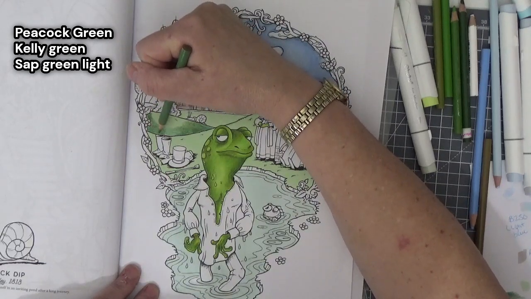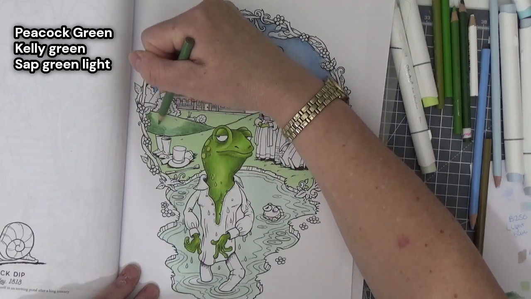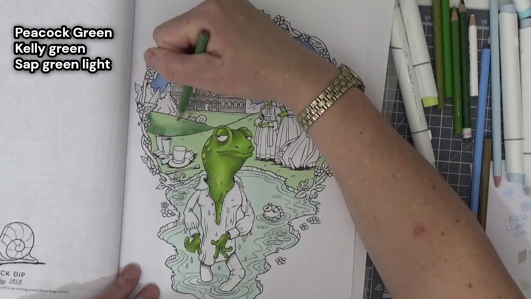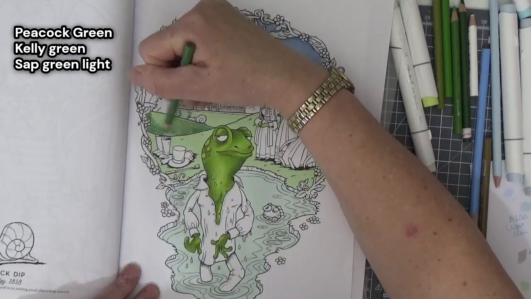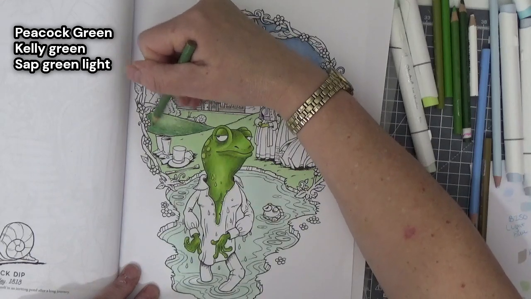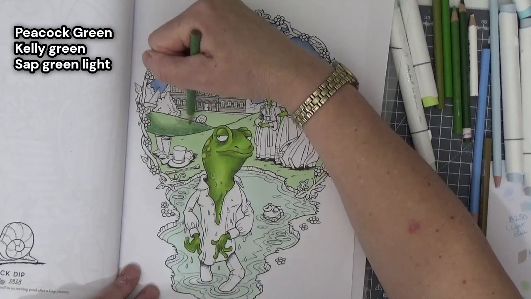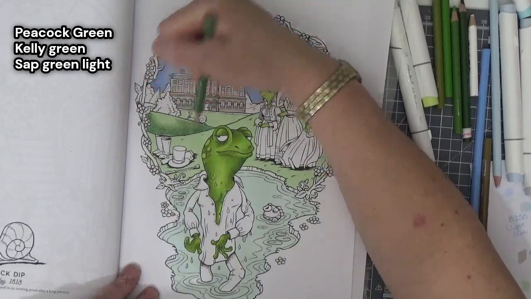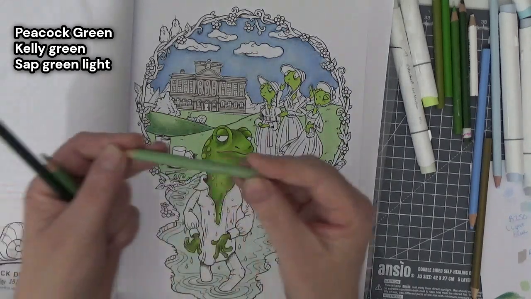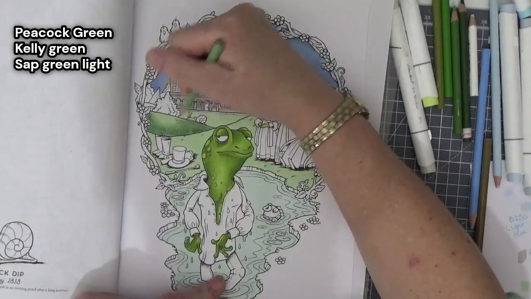We'll try that. Let's just bring this in. Okay, let's try a little bit of pale sage. Is this pale sage? No. Sap green light. Let's go with that.